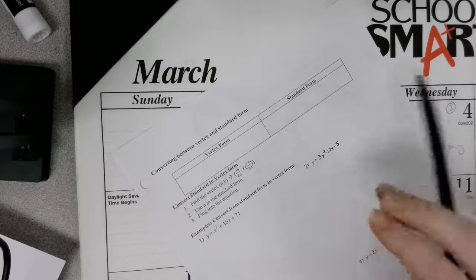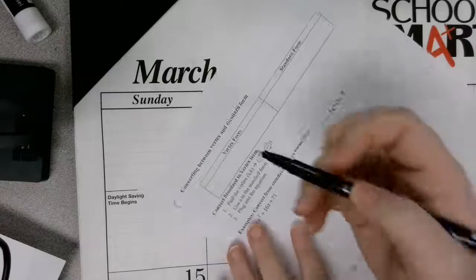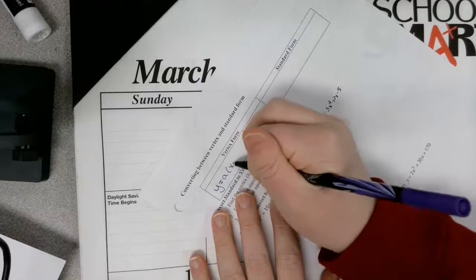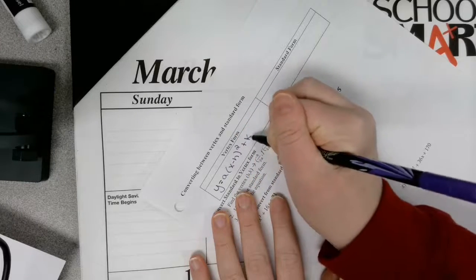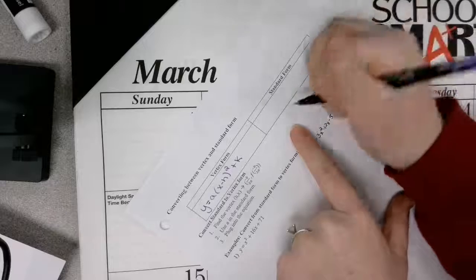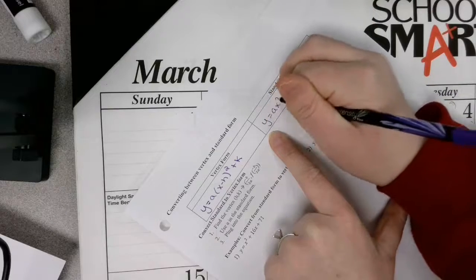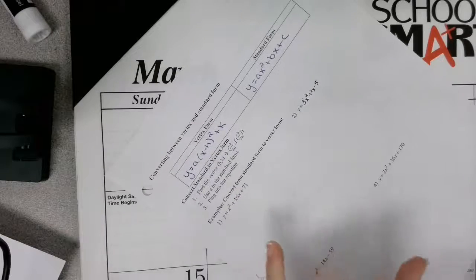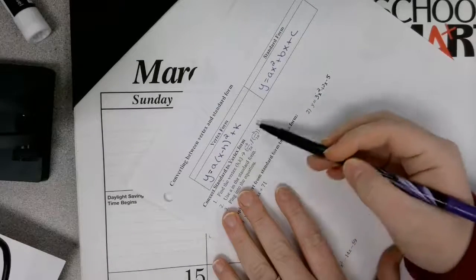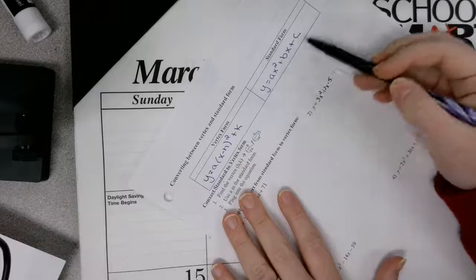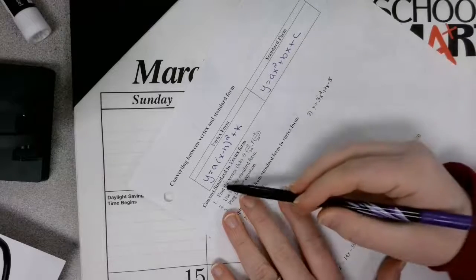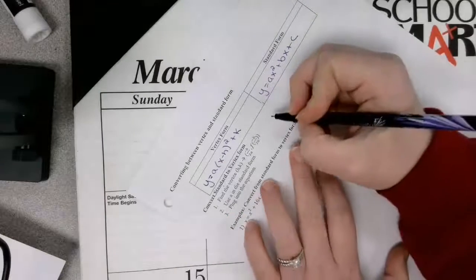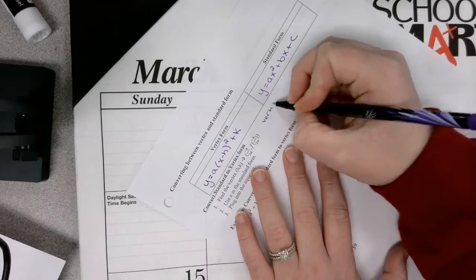So the first thing we just have to remember is vertex form is y equals a times (x minus h) squared plus k. Standard form is y equals ax squared plus bx plus c. The first one we're going to look at is converting from standard to vertex form. So they're going to give it to you in this way, and you're going to have to put it in vertex form.